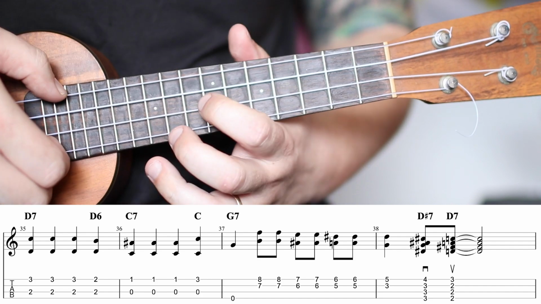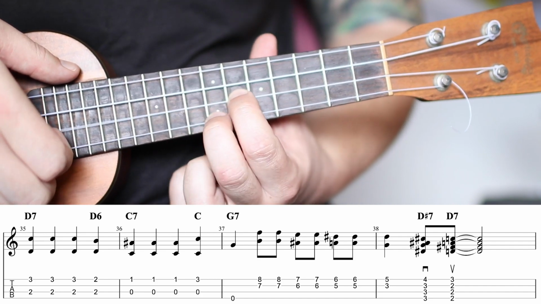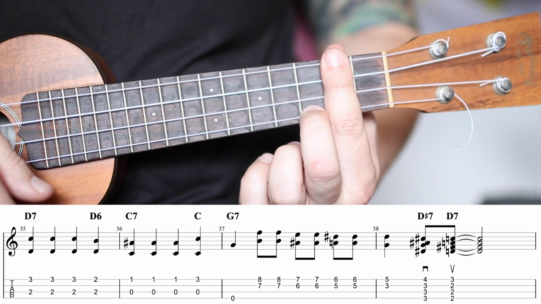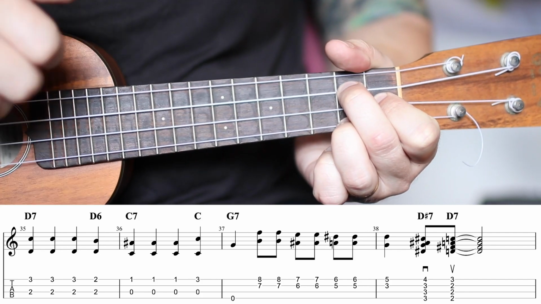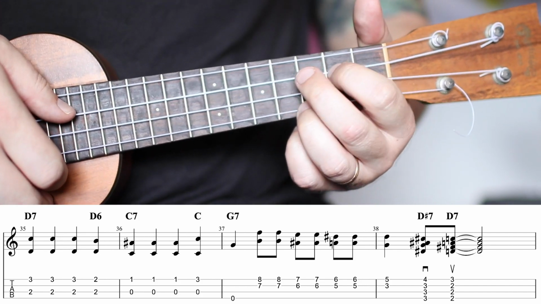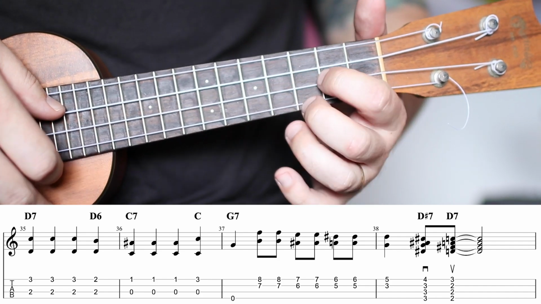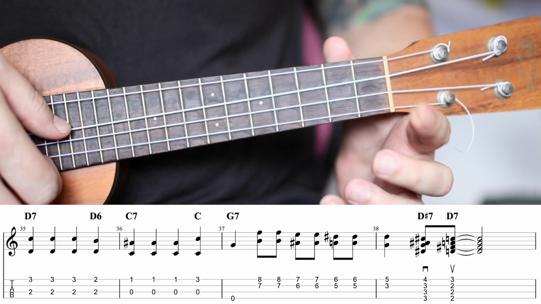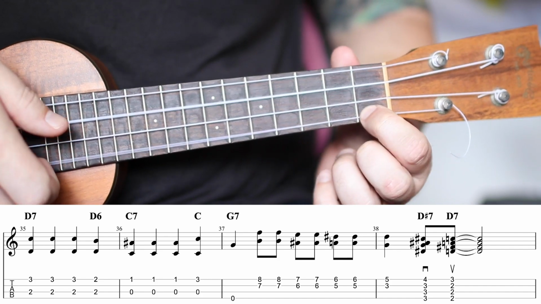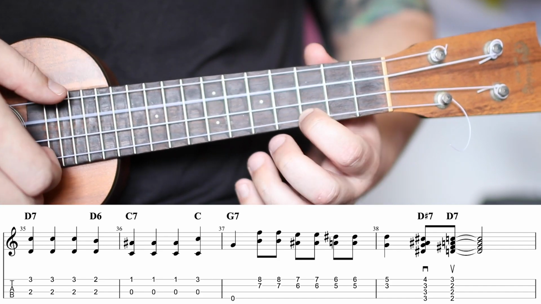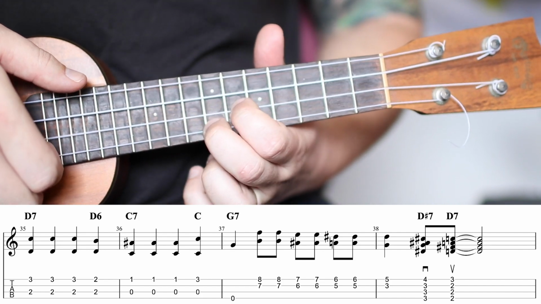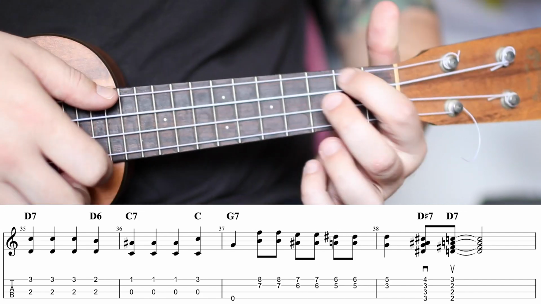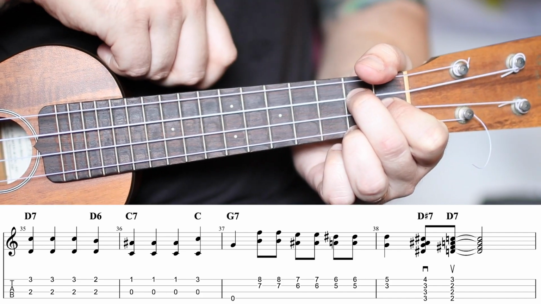If I count it, it's 1, 2, and 3, and 4, and 1, 2, and 3, 4, boom, into the top. So the whole turnaround, or the whole last 4 measures, would be 1, 2, 3, 4, 1, 1, 2, 3, 4, 1, 2, and 3, and 4, and 1, 2, and 3, 4, boom, into the top.